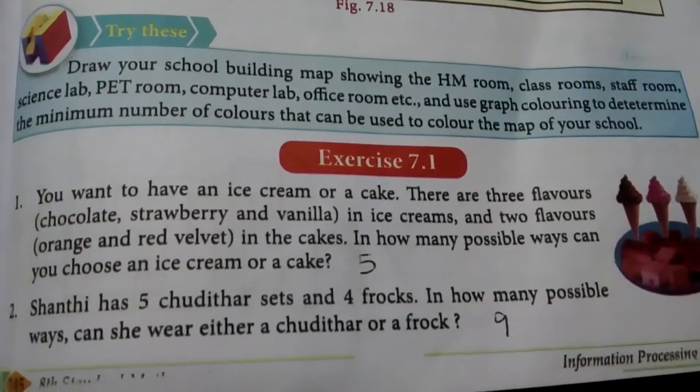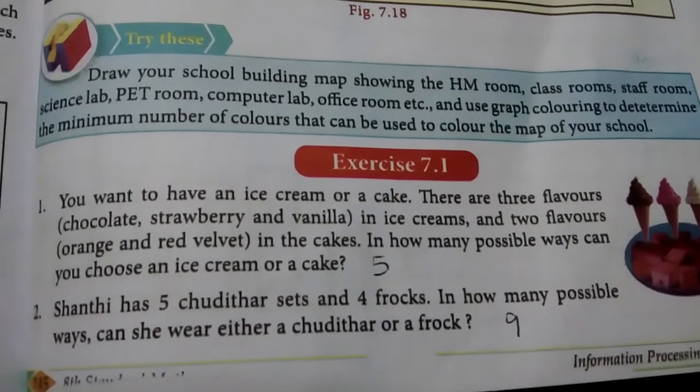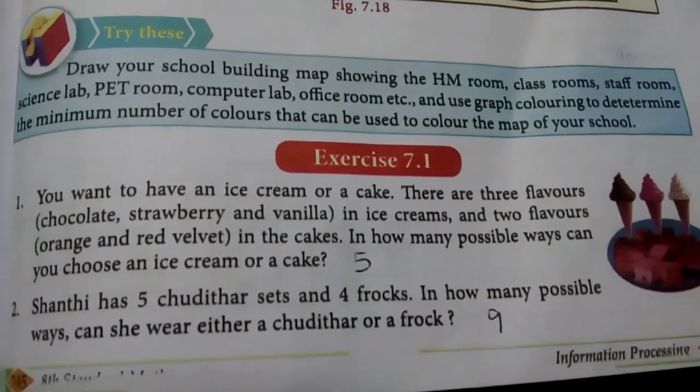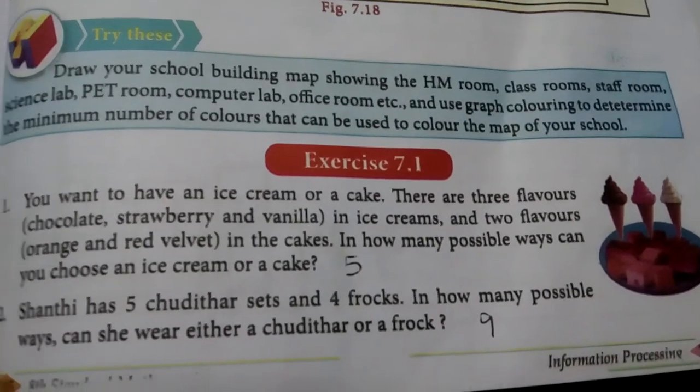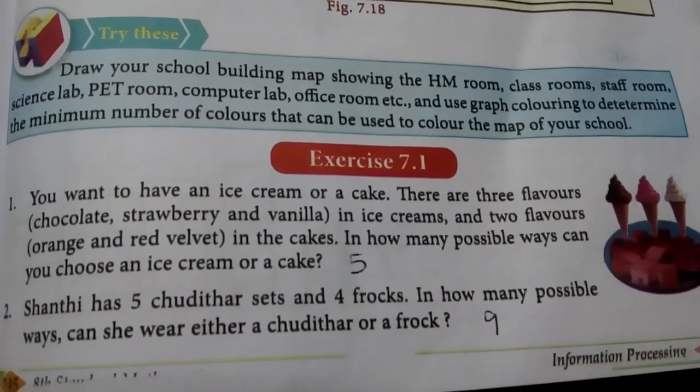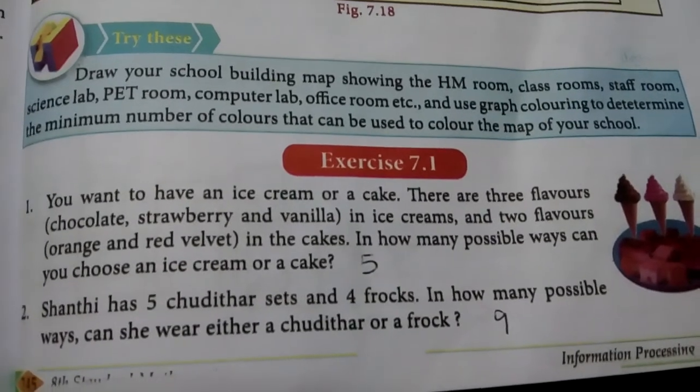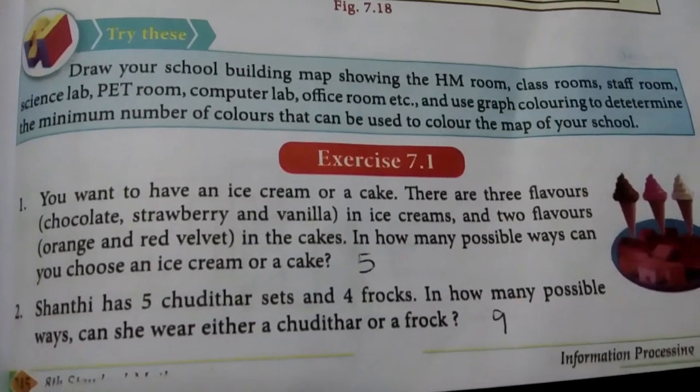The first question, let me read the question. Okay, you want to have an ice cream or a cake. There are three flavors, chocolate, strawberry and vanilla in the ice creams, and two flavors, orange and red velvet in the cakes. In how many possible ways can you choose an ice cream or a cake?